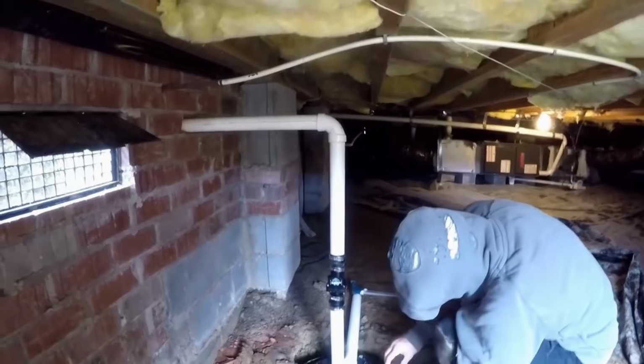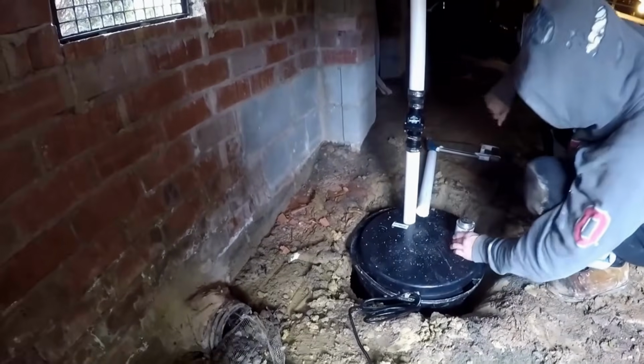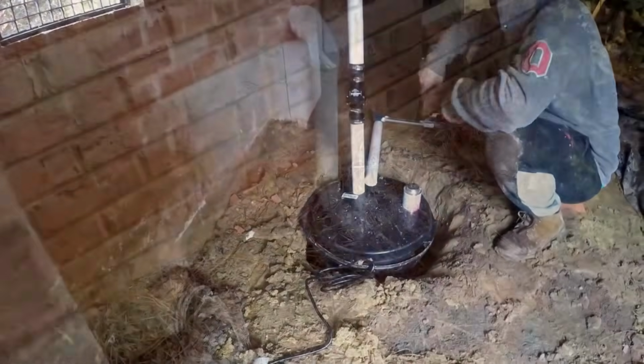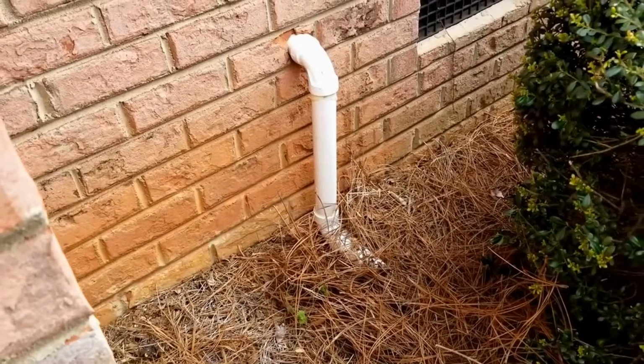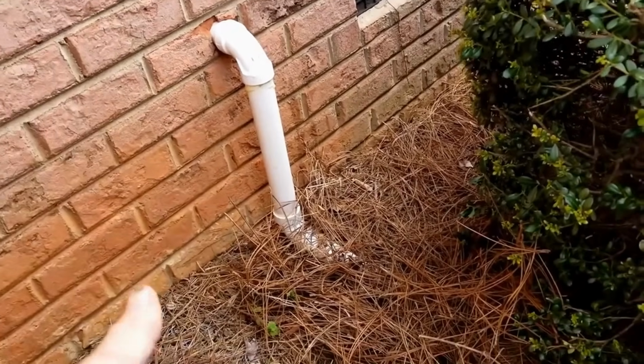That's really it. So now all we need to do is get that electrician out here, because they do need a GFI to have this pump installed completely. So when you're all done, on your discharge on the outside wall, it should look like this. It comes out of the wall and it goes down.